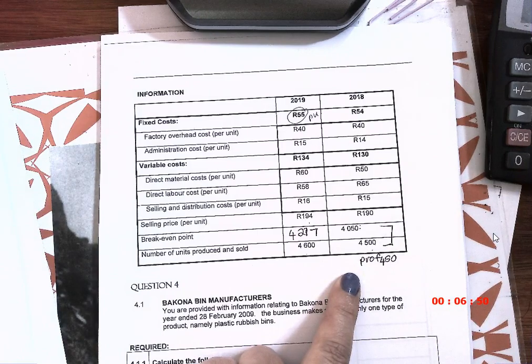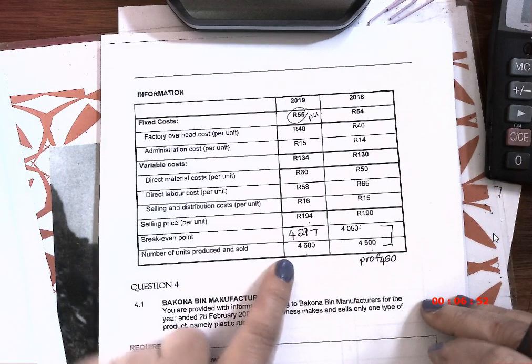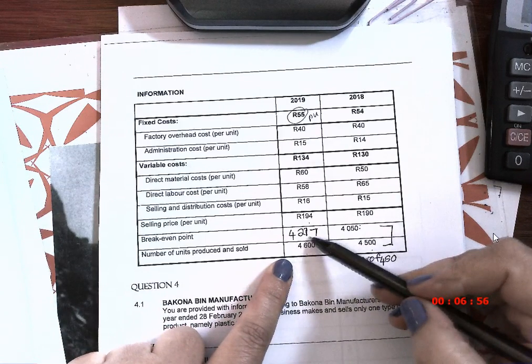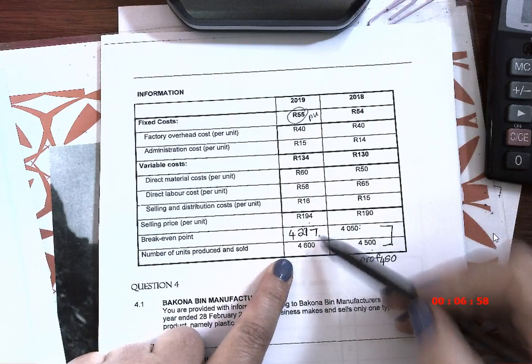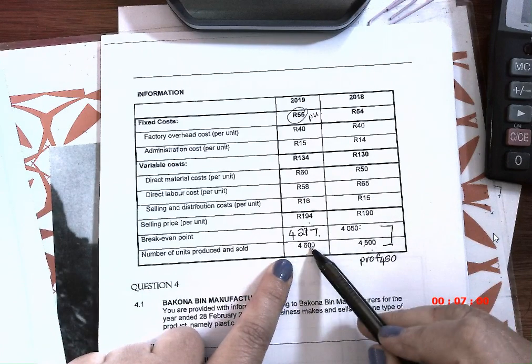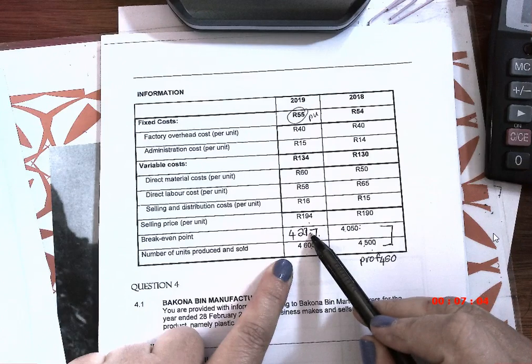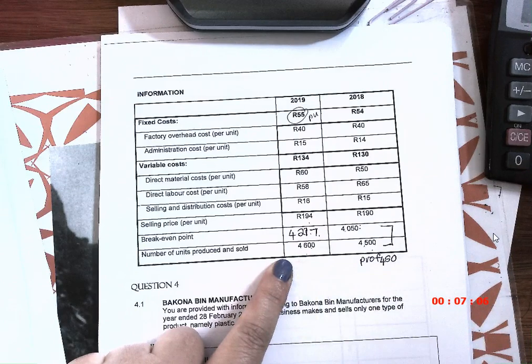Okay. But now let's look at 2019. My break-even is 4217. I produced more, can you see my production increased? But can you see my break-even also increased? So on how many products do I make a profit?